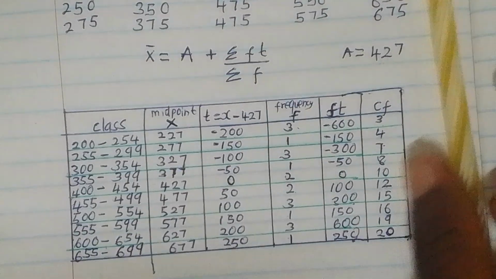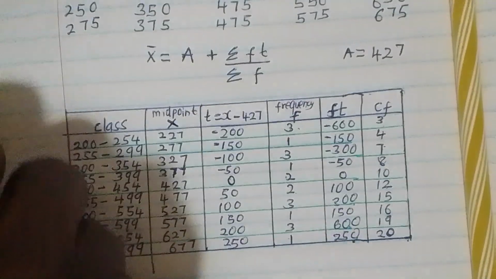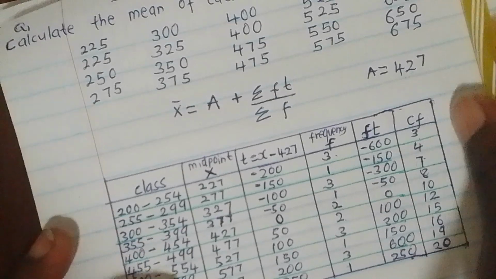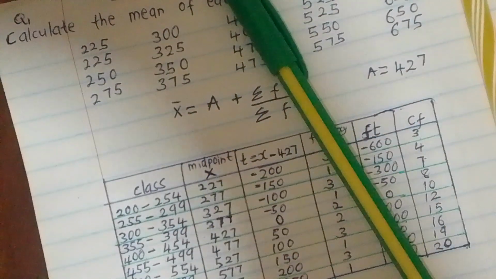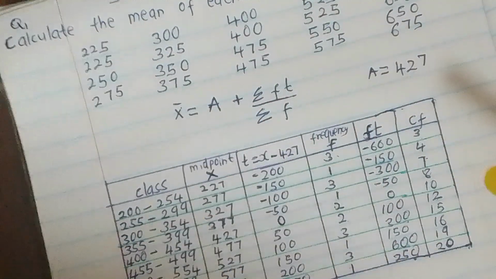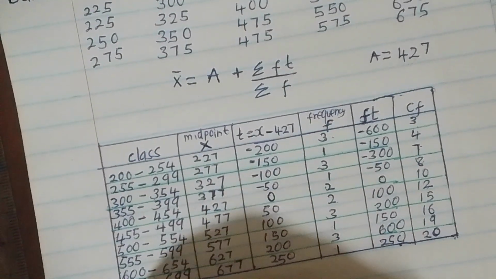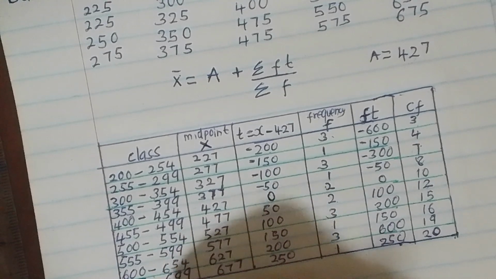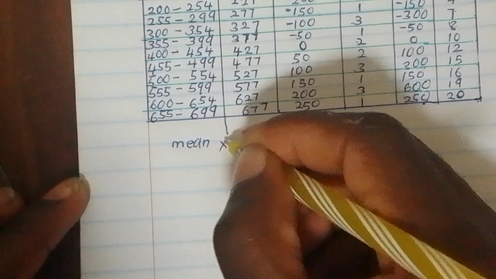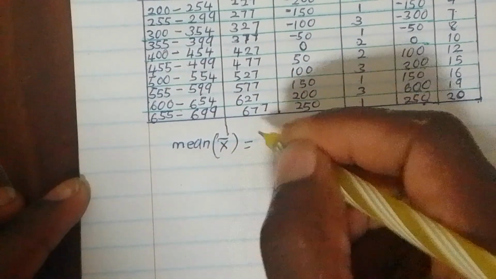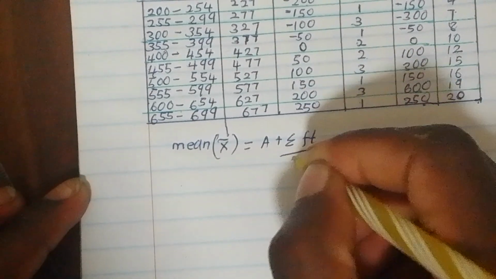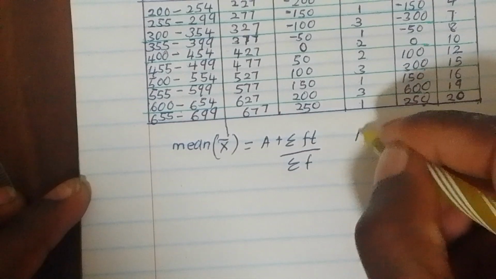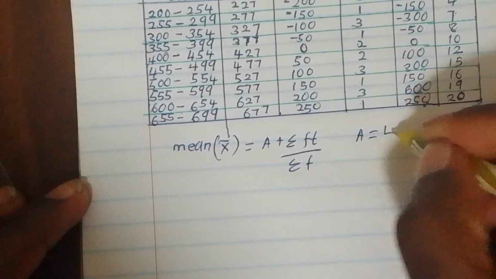So that's how you get the cumulative frequency. So let's find the middle class. So from here, when we're finding the mean, which is x-bar, it will be a plus the sum of ft over the sum of f. And a, the assumed mean, is 427.